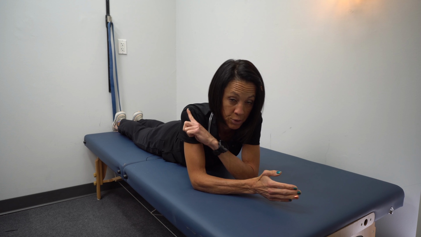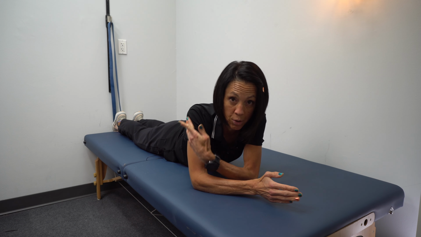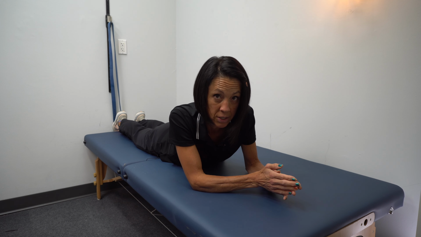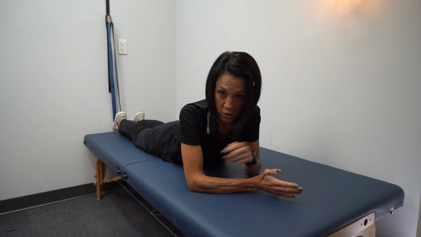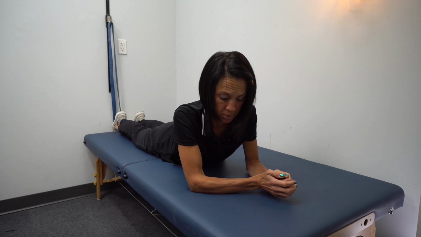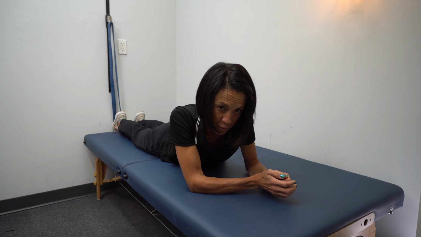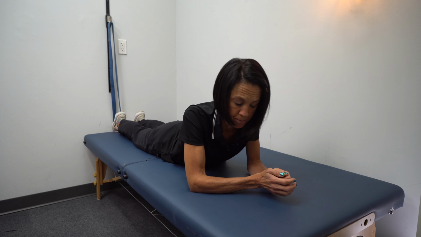Again, what we're trying to do is drive the arm bone backwards. Okay, so you're just going to lean on it. Try and have that arm bone as vertical as possible. Hold it for about 30 seconds and then come off.